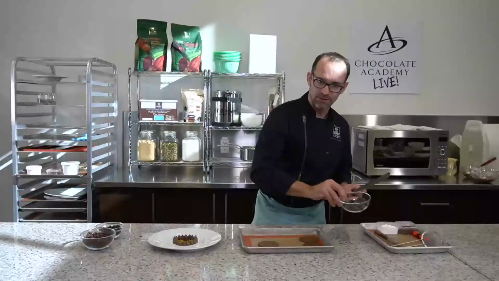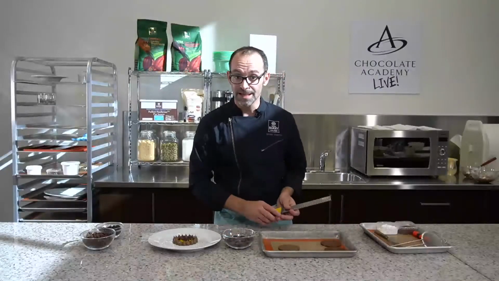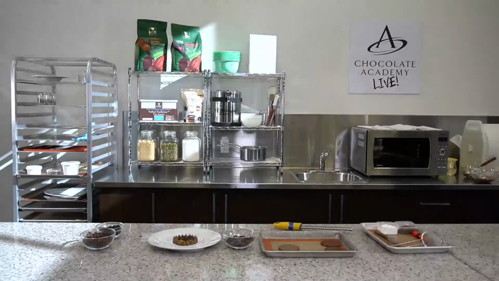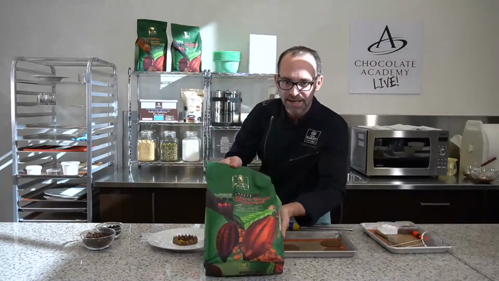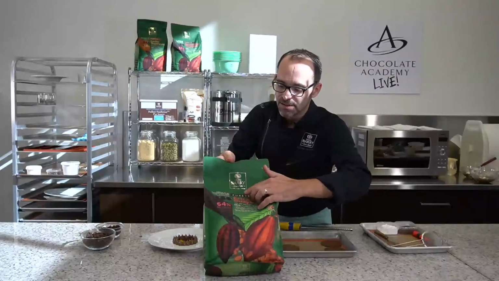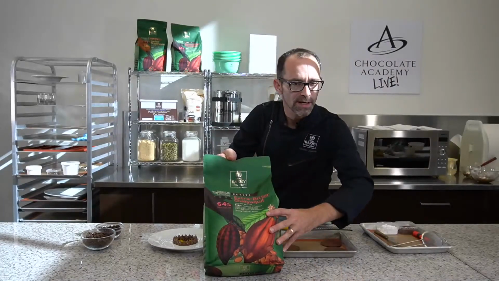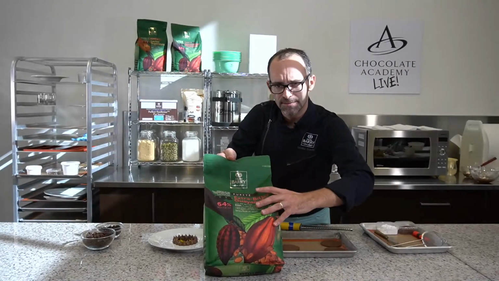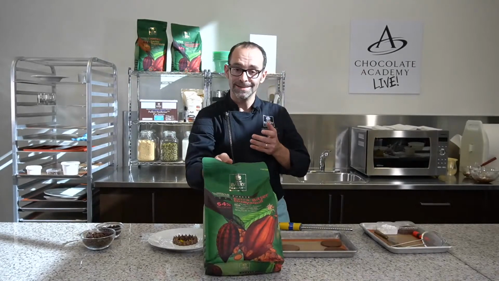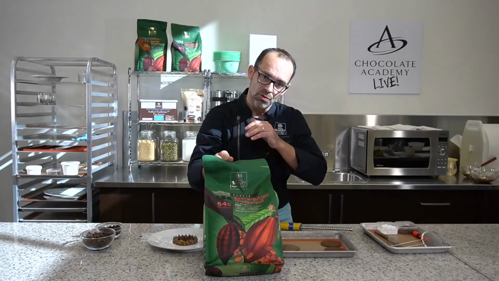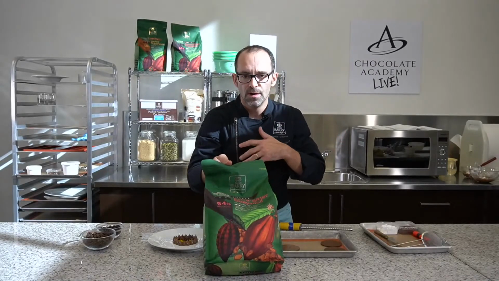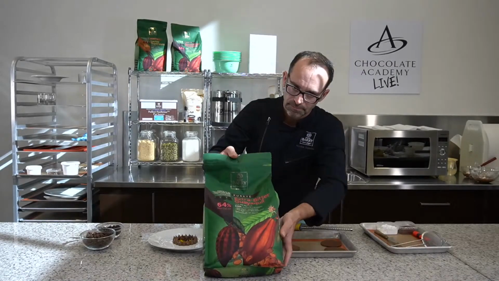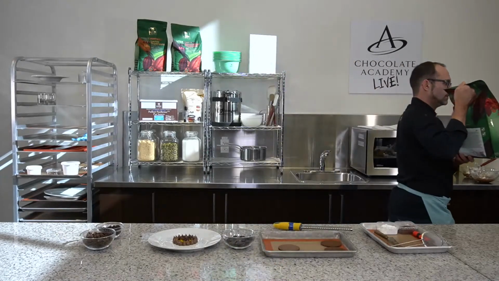Here you have the pistoles of extra bitter Guayaquil. I show you the very nice new bag of Purity extra bitter Guayaquil. It's a new range, but the chocolate doesn't change too much. It's a very intense flavor of cocoa and very interesting to use for everything. It's a very versatile chocolate.